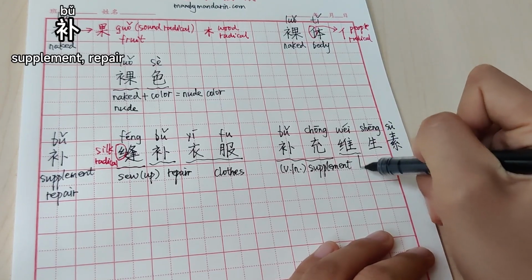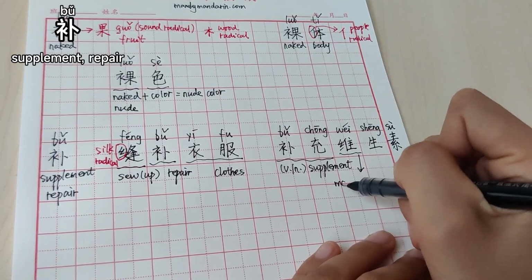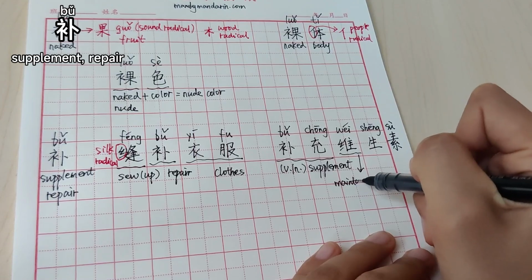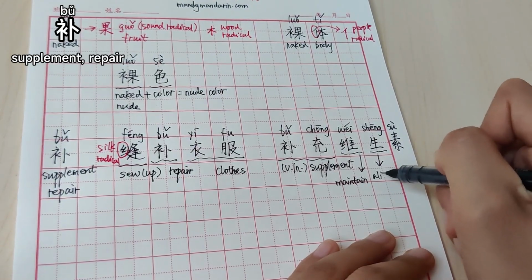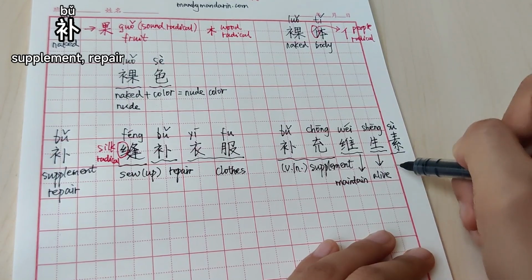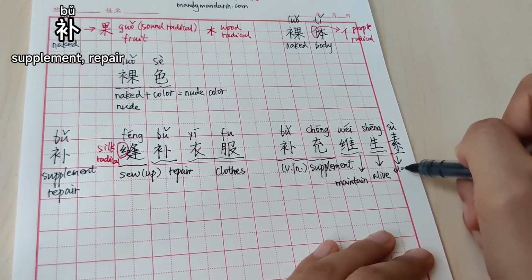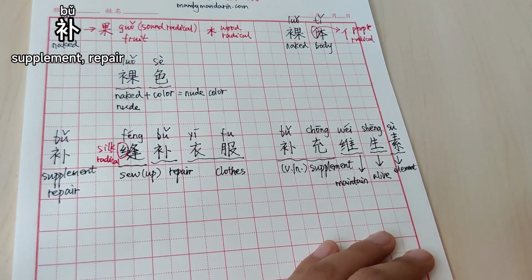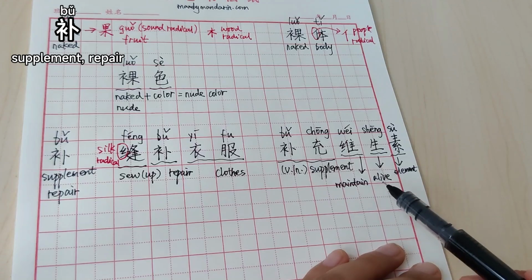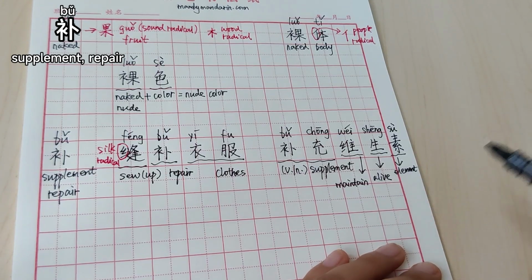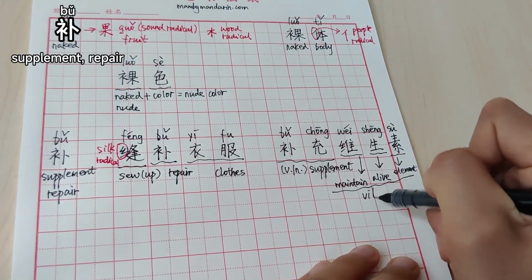Actually, I think 维生素 is an interesting word to talk about. 维 means to maintain. 生 could mean alive. 素 means element. So the element that maintains you alive, to keep you alive, that is vitamin.